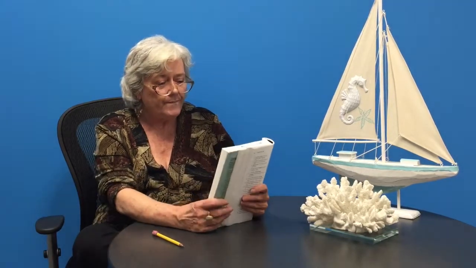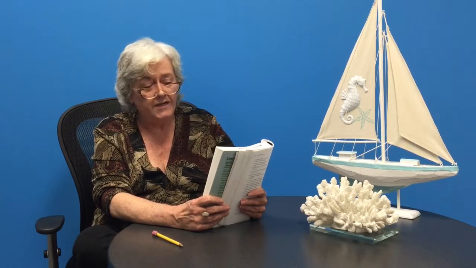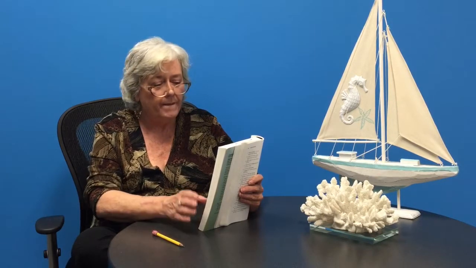All right. In each of the following sentences, underline the complement. Then identify the complement by writing in the space at the right one of the following abbreviations. DO for direct object, PN for predicate noun. I think it will help if I give you the subject and the verb as well. But the only thing you need to put in the column is the complement. Okay, so let's look at number 1.